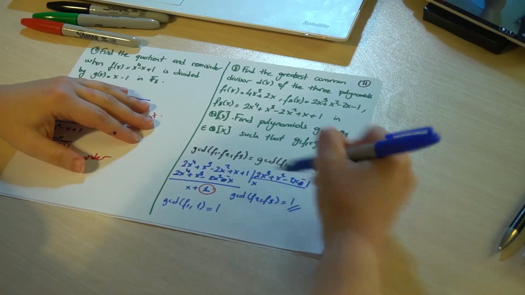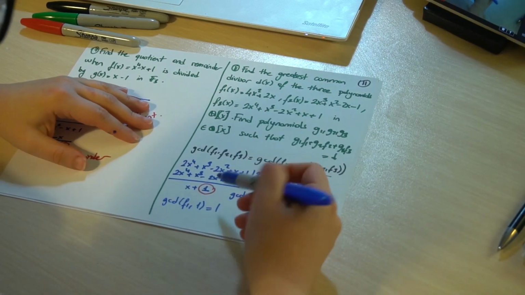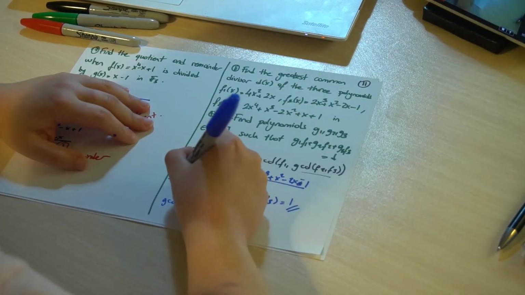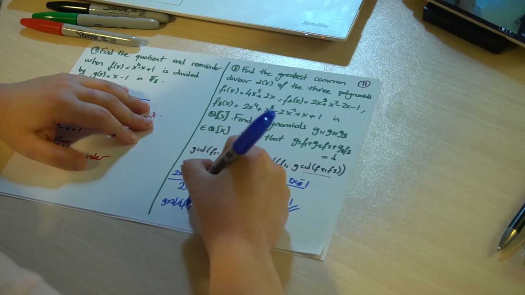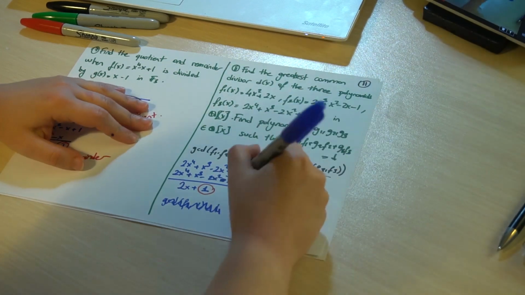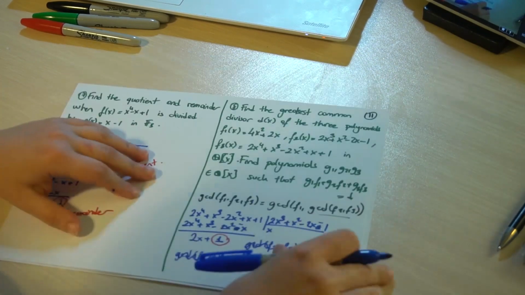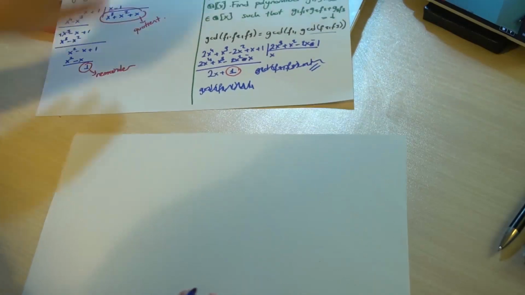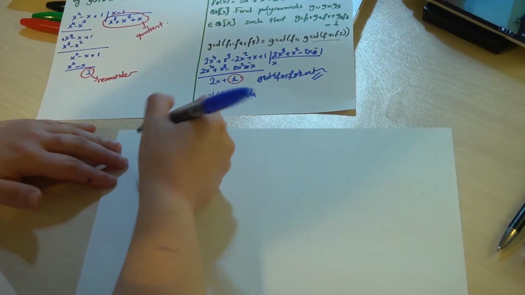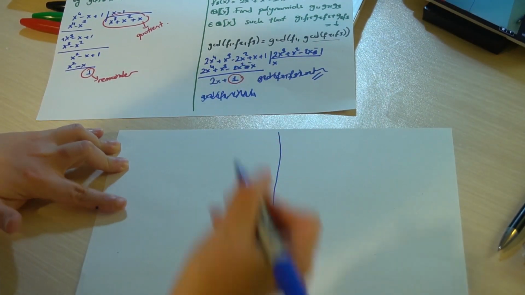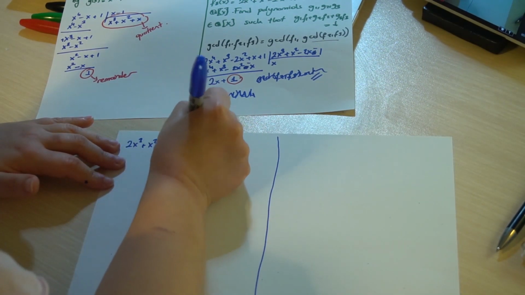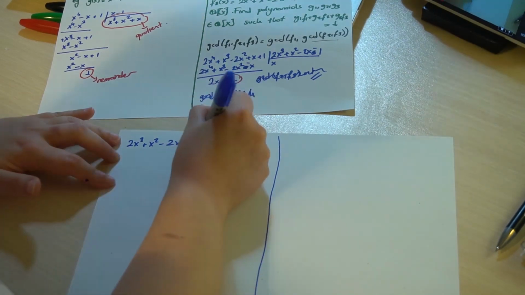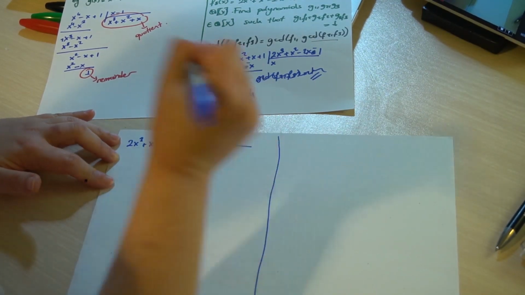Sorry, I had a mistake. This one should be minus 1. If this one is minus 1, this one is minus 2, so this will become 2x plus 1. So we're not done yet. We need to divide this one by this one. So we have 2x cubed plus x squared minus 2x minus 1 divided by 2x plus 1.